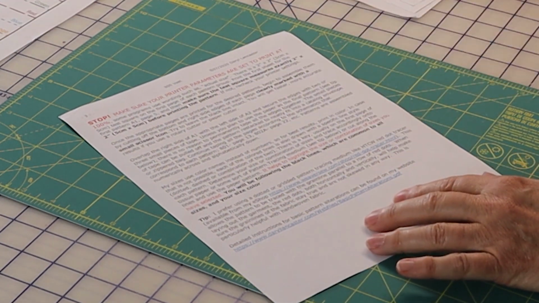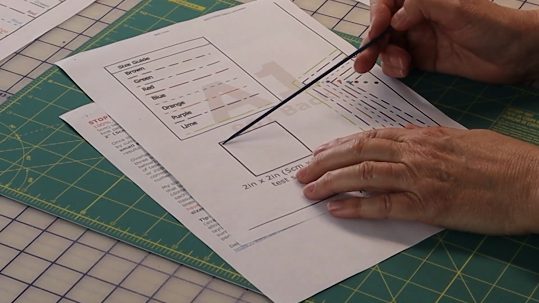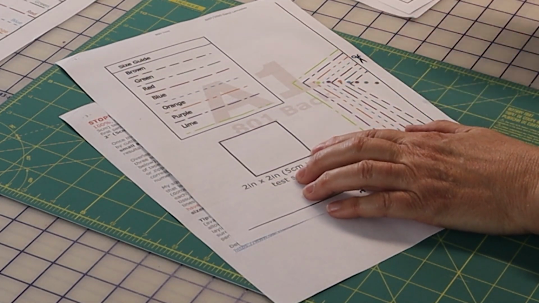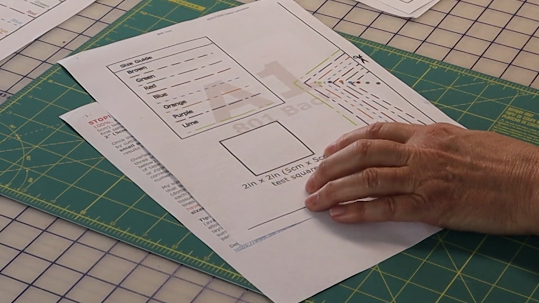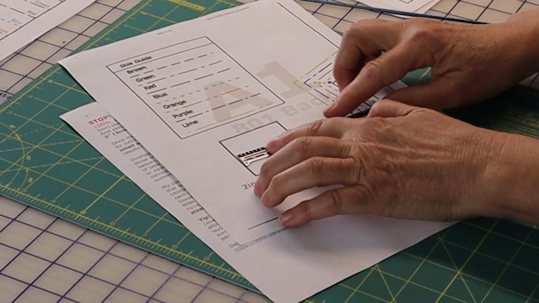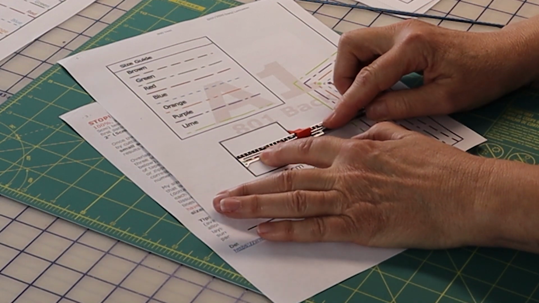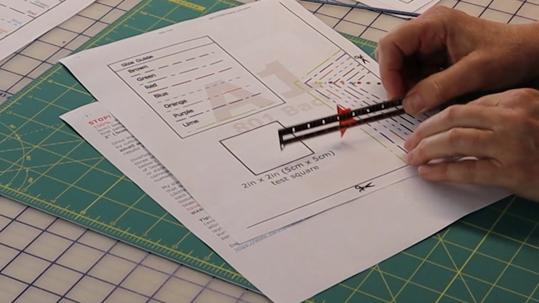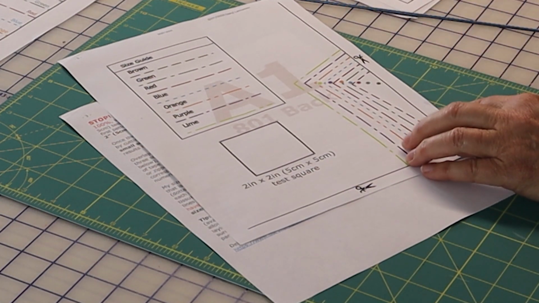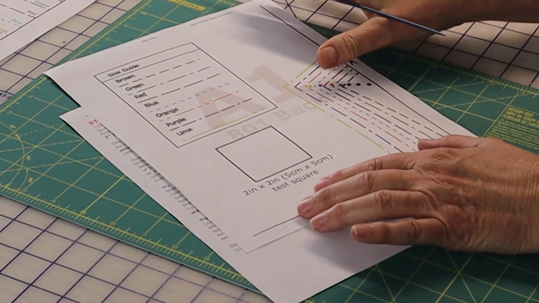Once you print page 5, there will be a 2 by 2 inch, or for my metric friends, a 5 centimeter test square. Once you've printed, make sure that it measures 2 by 2 or 5 centimeters. If it doesn't, go back and check your printer settings. Okay.